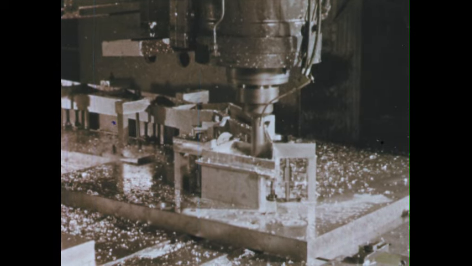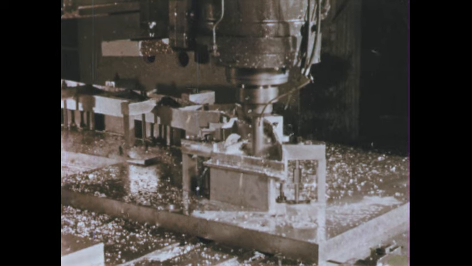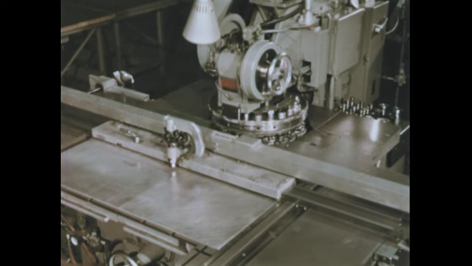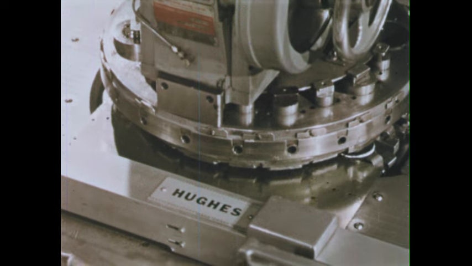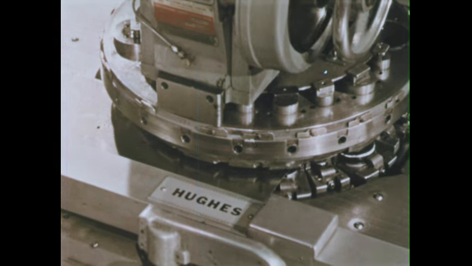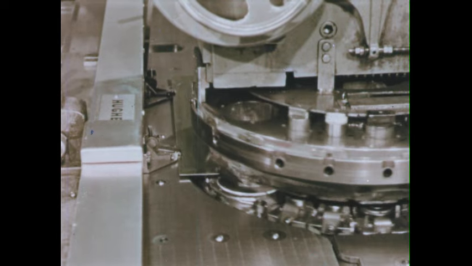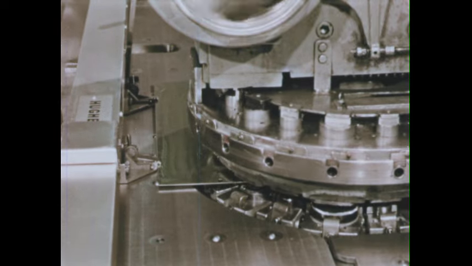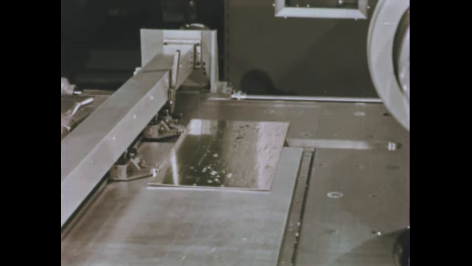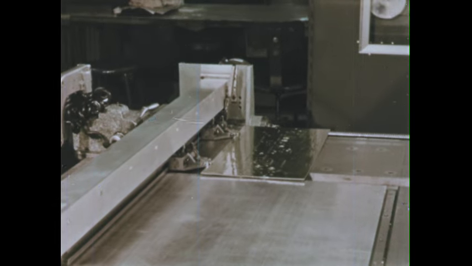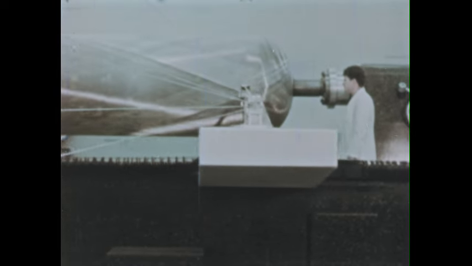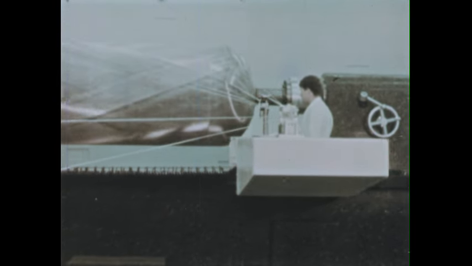Can this type of control be applied to other types of machines? Certainly. There are machines that automatically position and punch all types of panels. Machines which build up rocket motor cases by the controlled winding of glass filament.